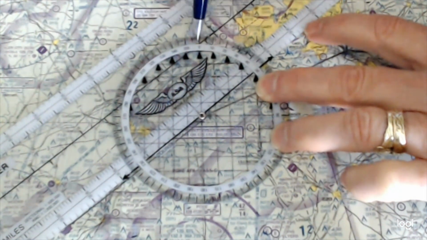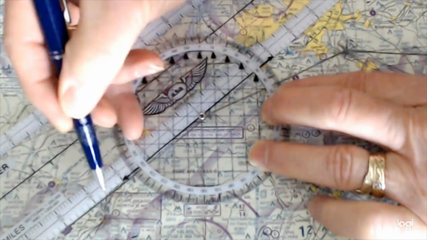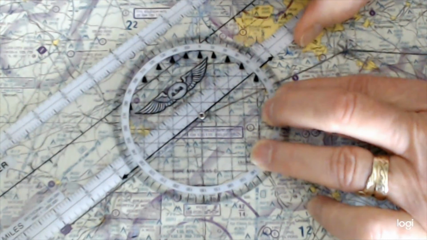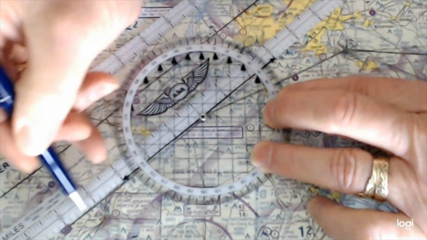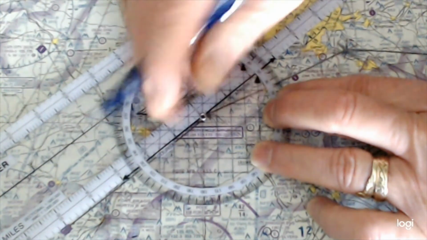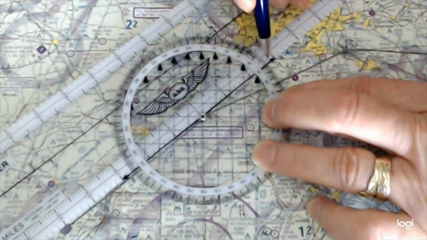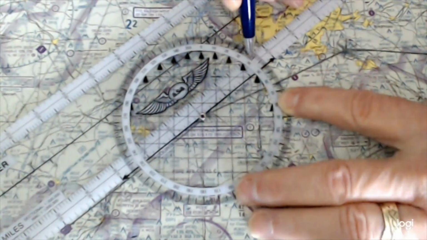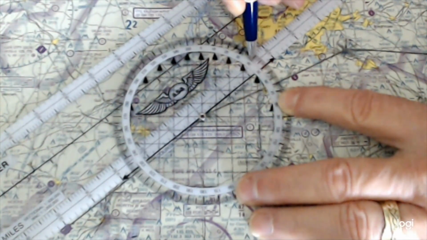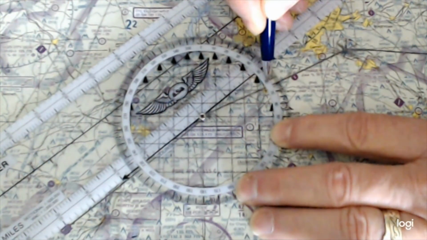Now, all I have to do now, it's real easy. My plotter is, in fact, perfectly parallel with my course line. So all I got to do here, if the north-south lines are lined up, is just read the heading here. Okay, there's 40 degrees. There's 50 degrees, 60 degrees, 70 degrees, and so forth.